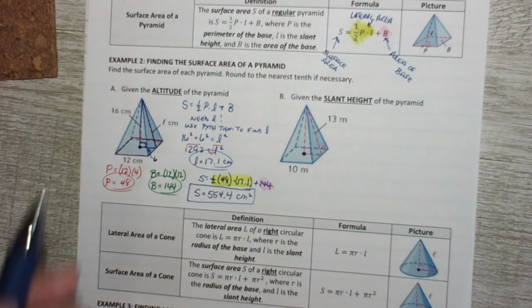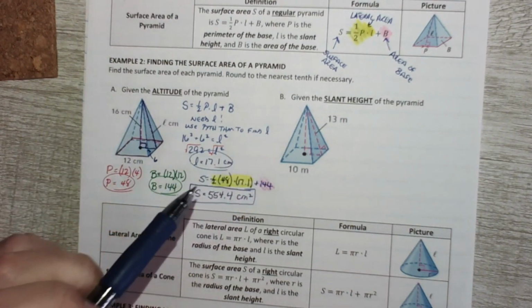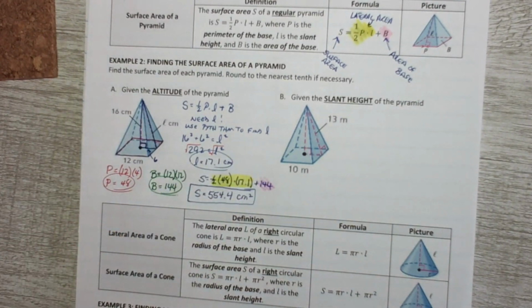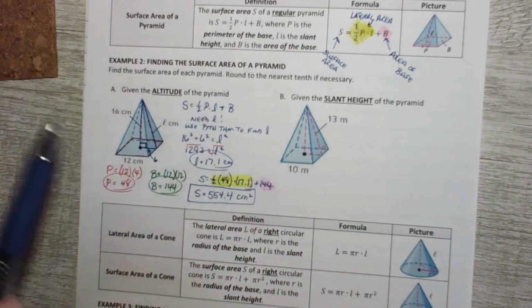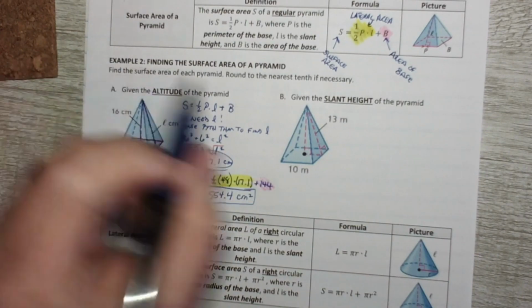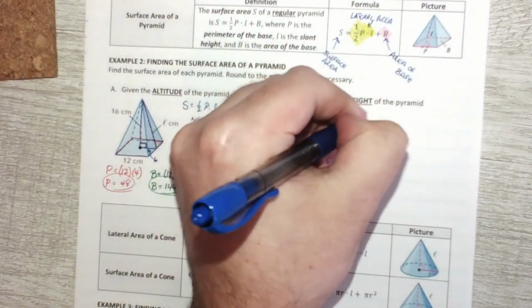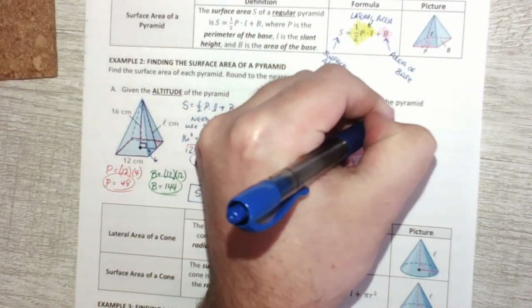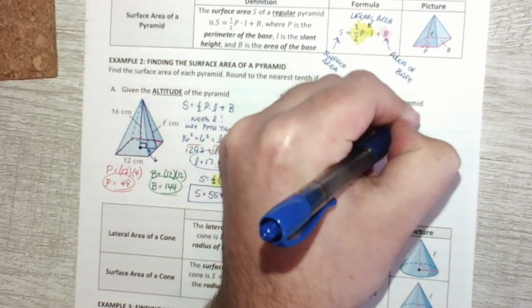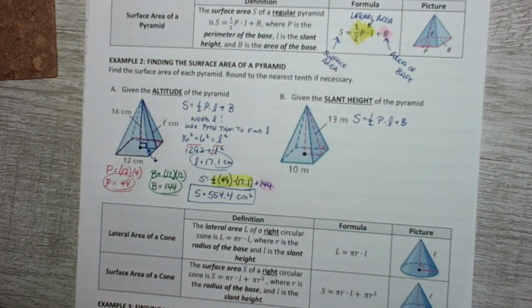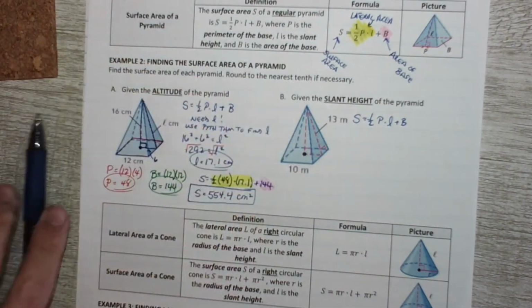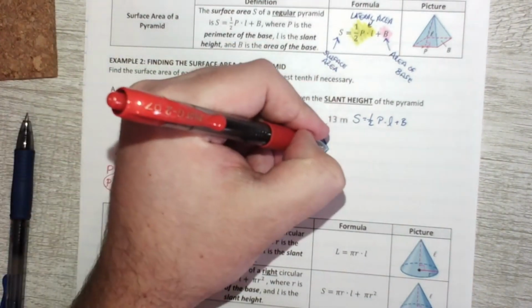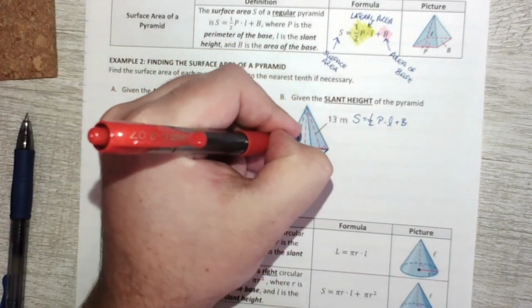Moving on to example B, if we're given the slant height, it's a little bit easier to work with, okay? Because we don't have to do all of this Pythagorean theorem stuff to find the slant height because we already know it. So in this case, again using our formula, perimeter of the base times the slant height plus the area of the base, then if we check perimeter of the base, again, if we look at this pyramid, the base is a square.